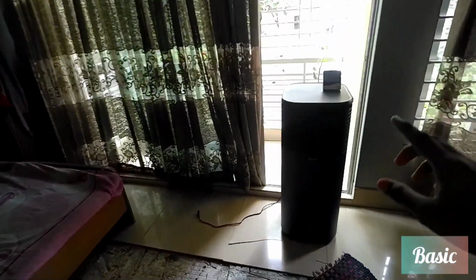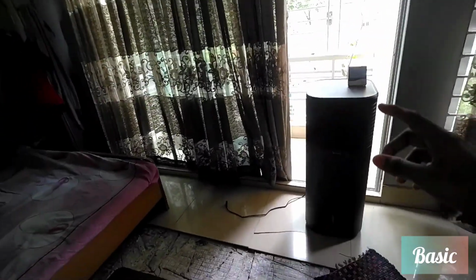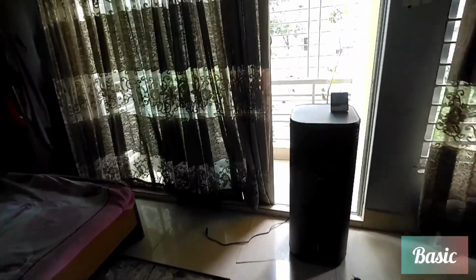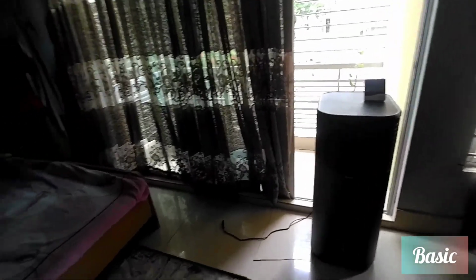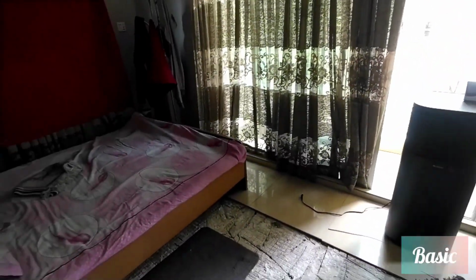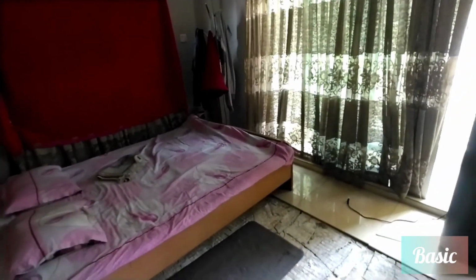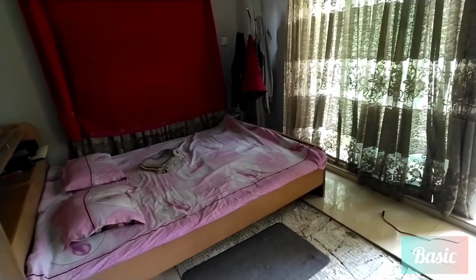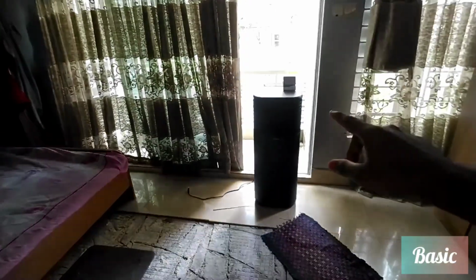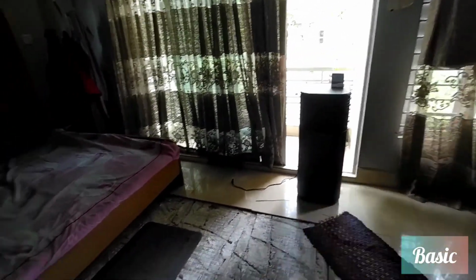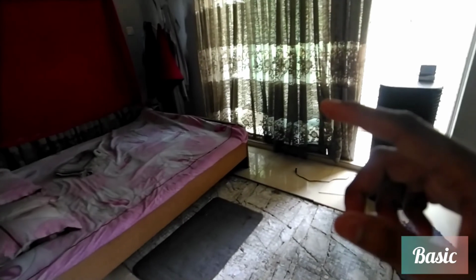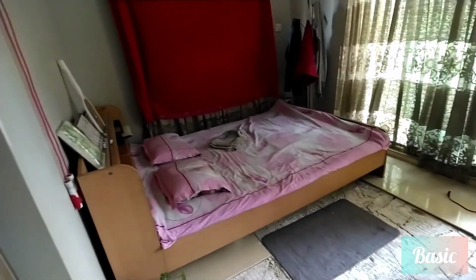This machine will provide cool air, that's fine, but because this machine is using water to cool down the hot air, the moisture inside your room will increase. So you have to make sure the air that comes from this machine immediately passes out from your room.